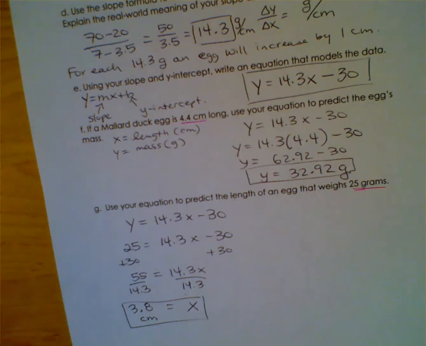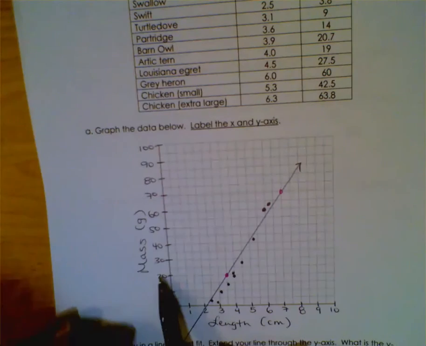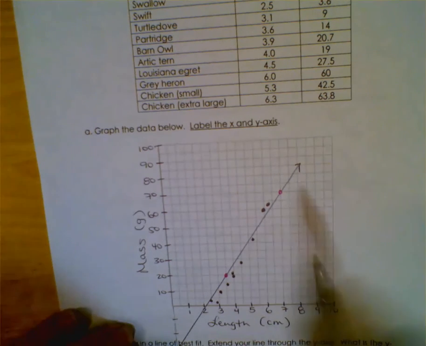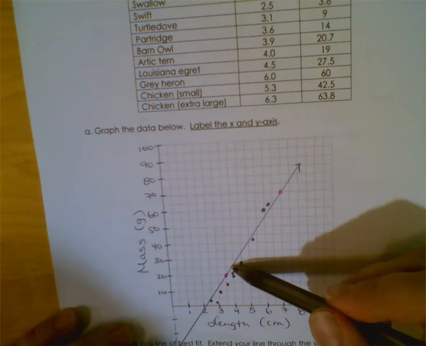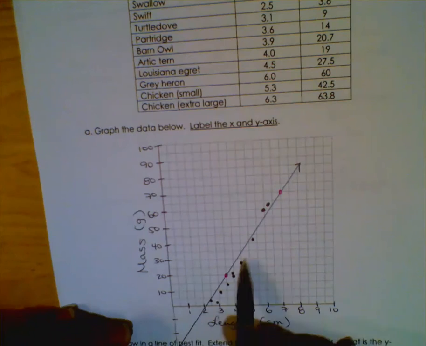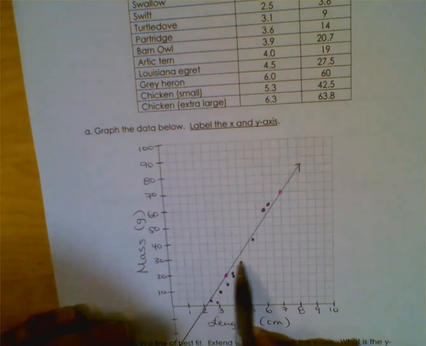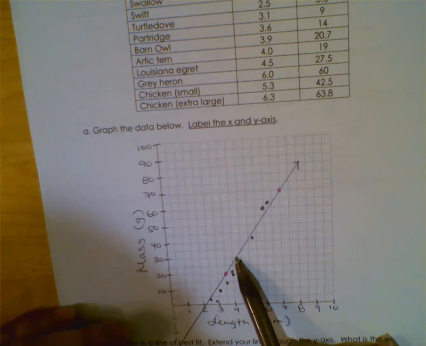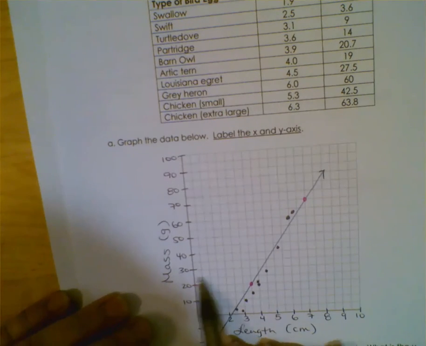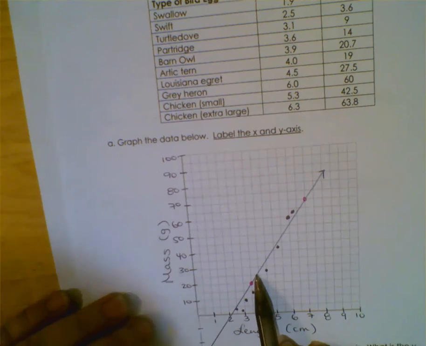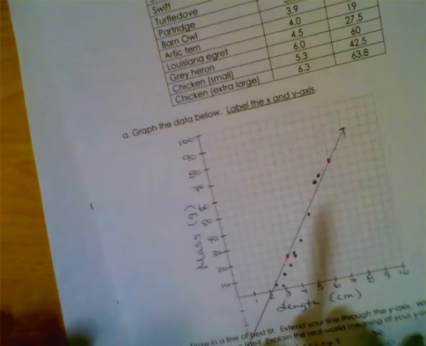So again, I can kind of look at my graph. An egg that weighs 25 grams. So 25 is right about here. Going across, I see that, oh, I'm almost to 4. 25 is right here. 3.8. It's just about 3.8. So you can see that would fall on my line.